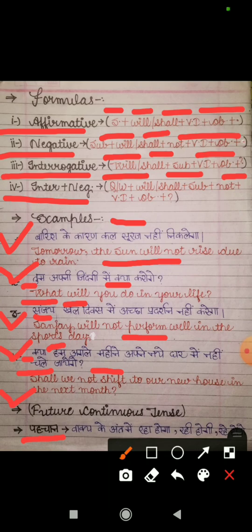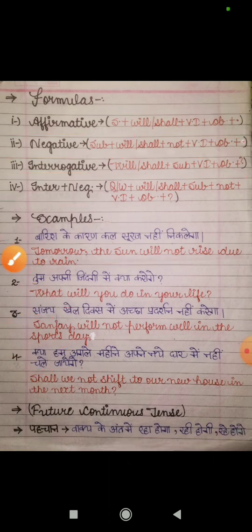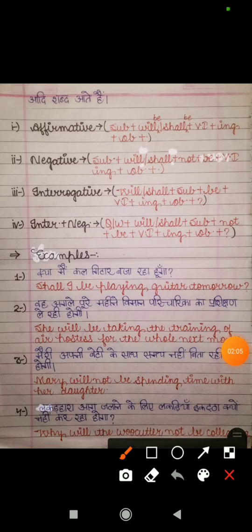Now let's see the formulas of each type of sentence related to future continuous tense. So first of all, let's see the formula of affirmative sentence. So first of all, subject, then will be, shall be, according to the subject, verb first form plus ing plus object plus full stop. And one thing I would like to tell you that the helping verb of future continuous tenses will be, shall be according to the subject, and main verb is verb first form plus ing, because ये continuous है और continuous में हमारे सारे ही tense में verb first form plus ing रहता है.